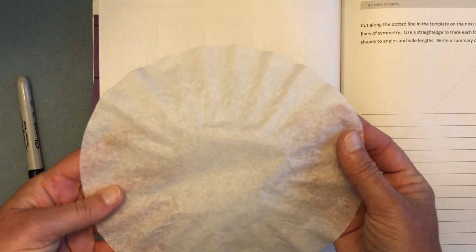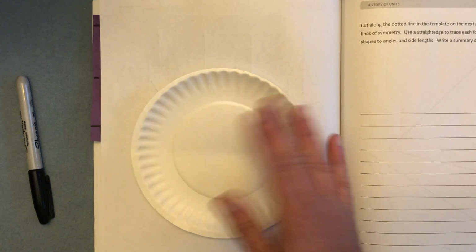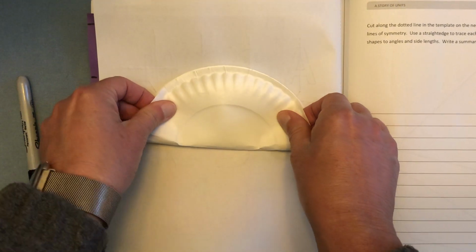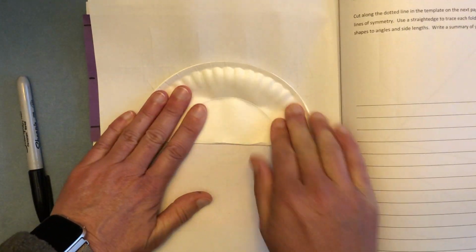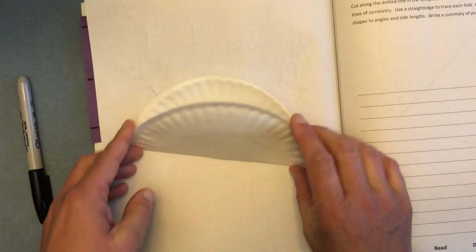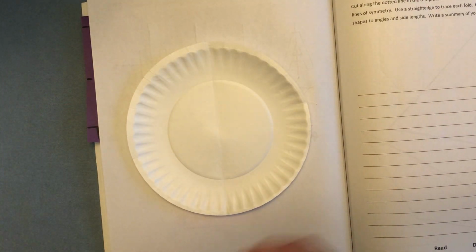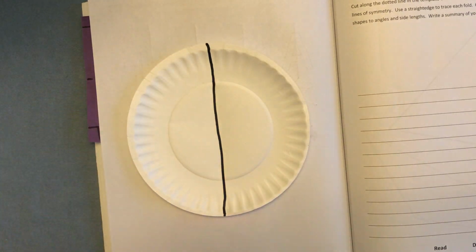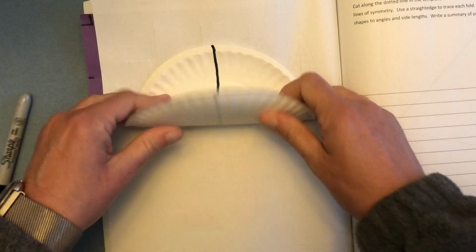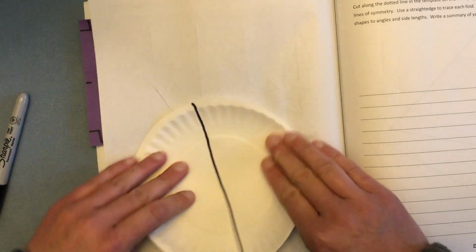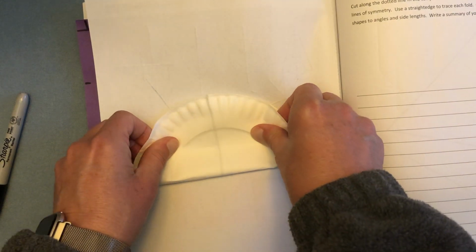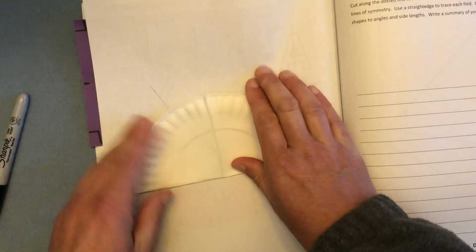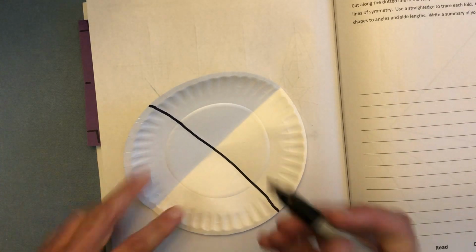So once again, you can just grab a coffee filter. Just make sure you spread it all the way out. Now you've got a nice circle. I'm just going to use a paper plate here. I'm going to fold it right down the middle. And yes, I've got a mirror image. Okay, can I fold it differently? Sure. Fold it like this. There's another one.